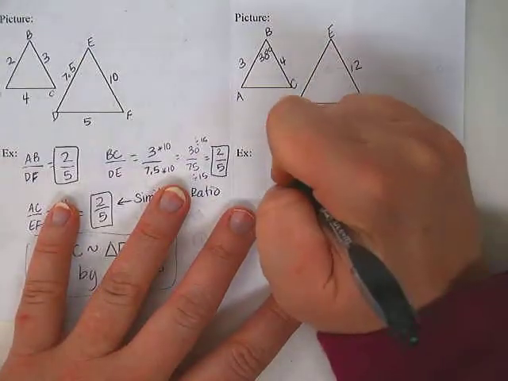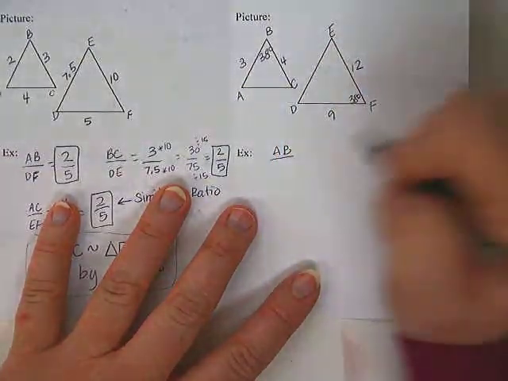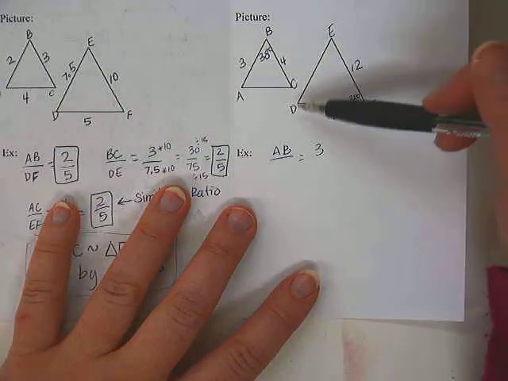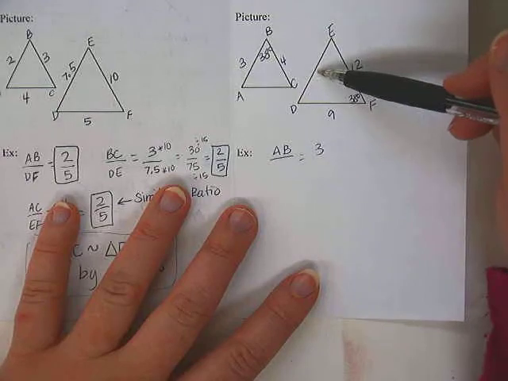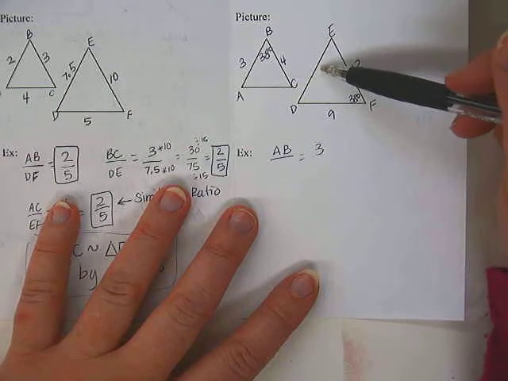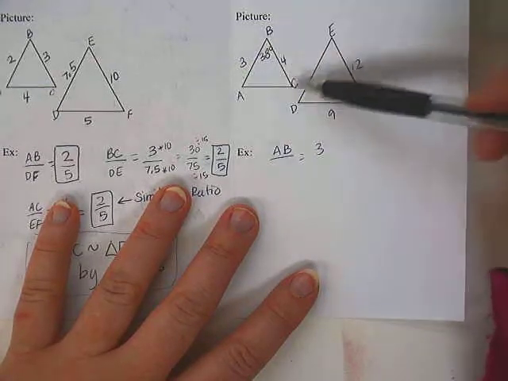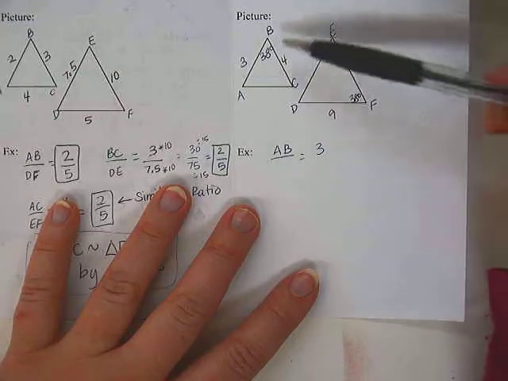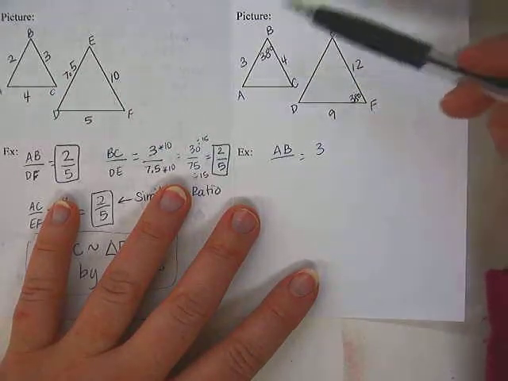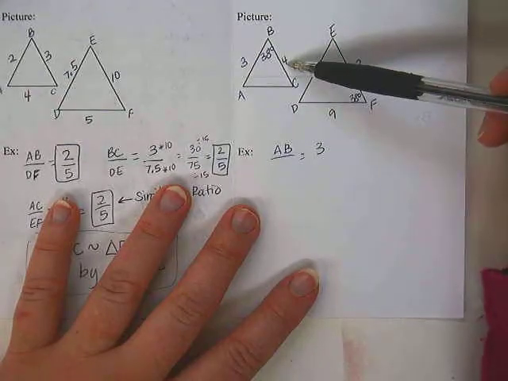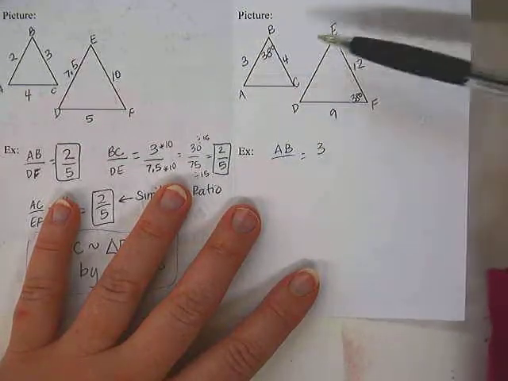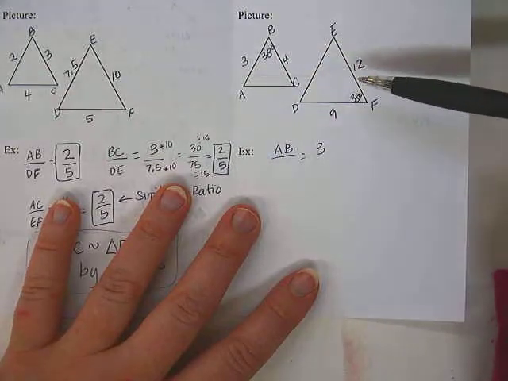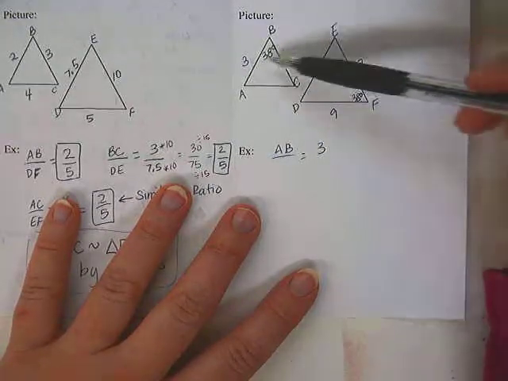Sammy, which side do you think would go with the one labeled 3? Okay, DE doesn't have a number on it, so we can't create a ratio with that one. I realize it's in the same position, but we're kind of going with the sizes of the numbers instead of what the triangles look like. So 3 is bigger than 4. I mean smaller. 3 is smaller than 4, so which one do you think 3 would go with?